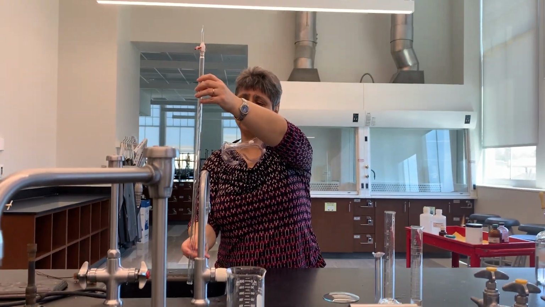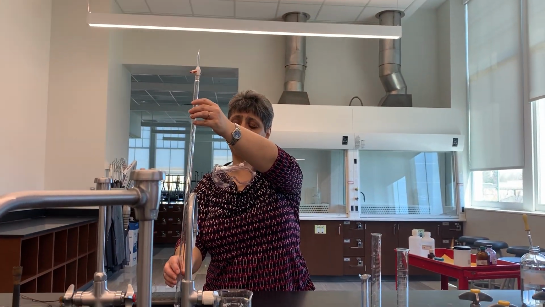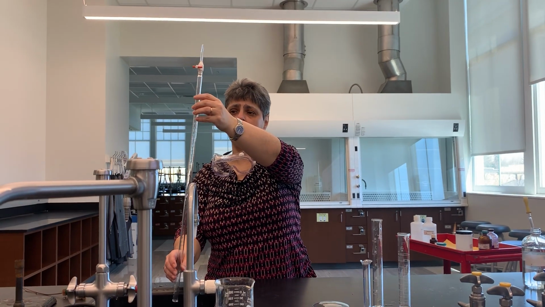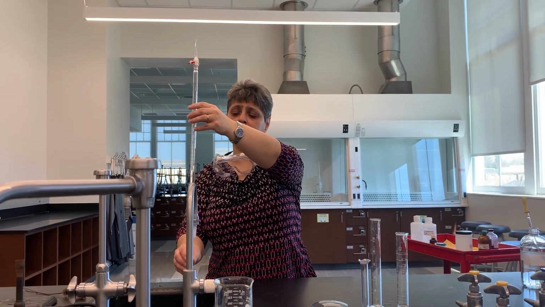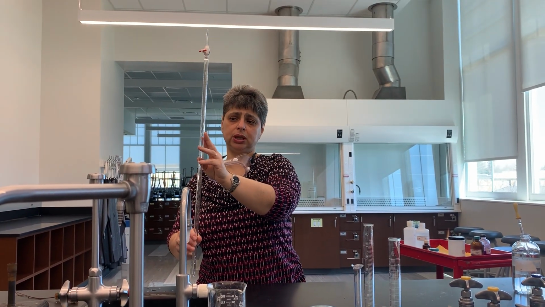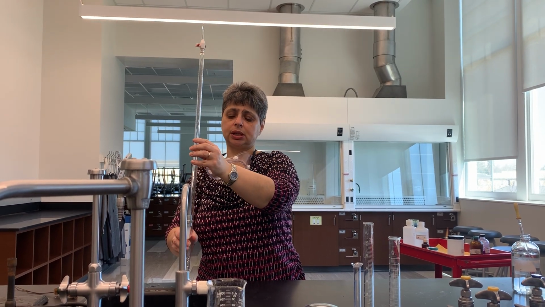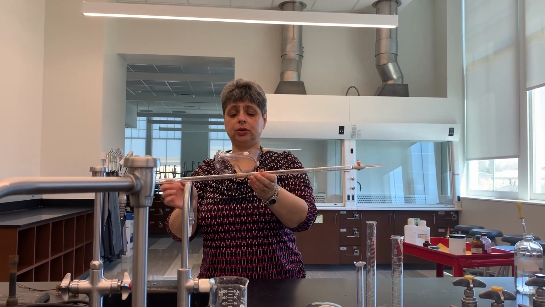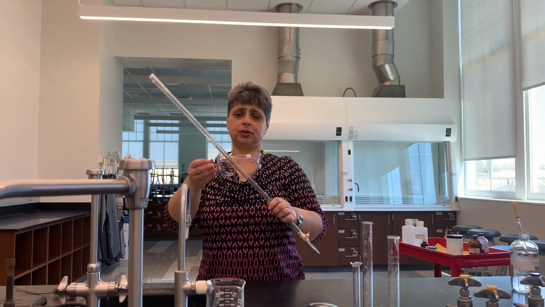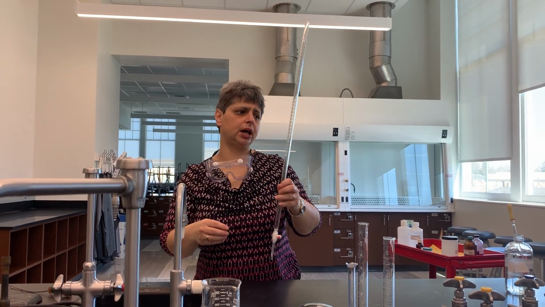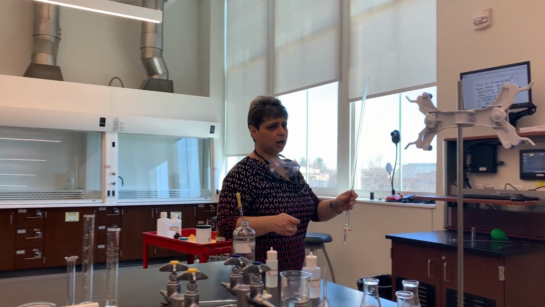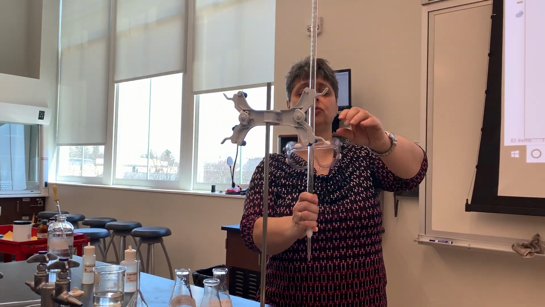Typically burette is washed at least 2 or 3 times with deionized water, and then a couple more times with a solution that will eventually be used in the burette. In our case it's sodium hydroxide. I'm not going to show you washing with sodium hydroxide simply to save time. Instead, I'd like to show you how you would fill the burette and how you would read it.